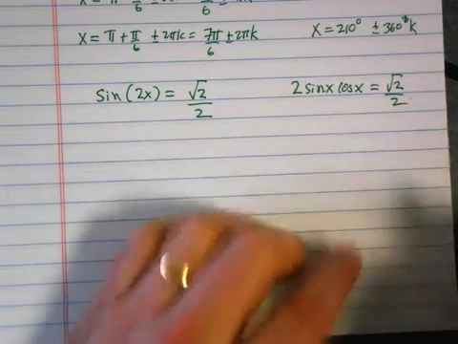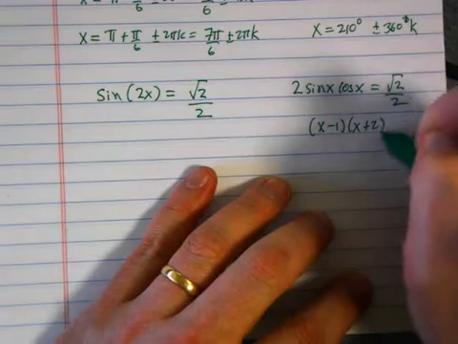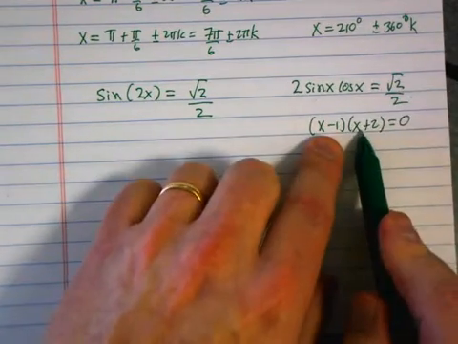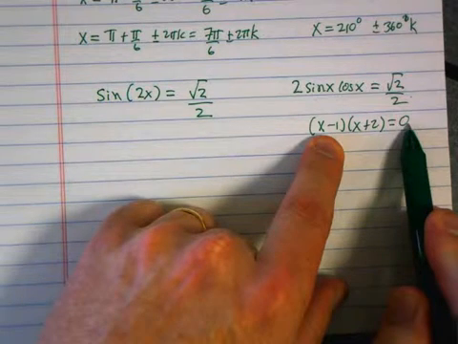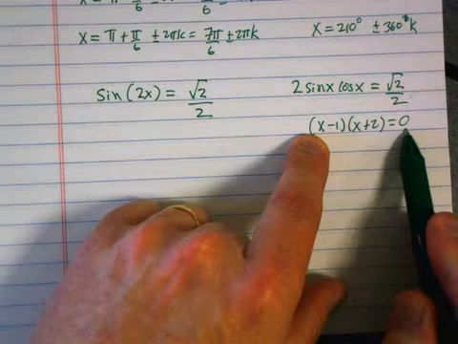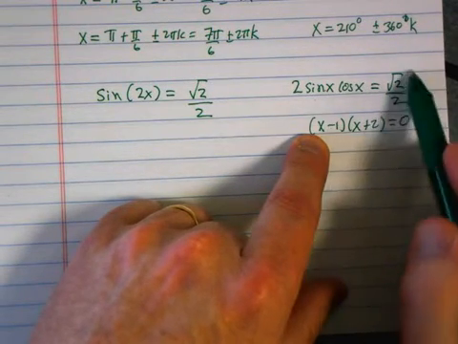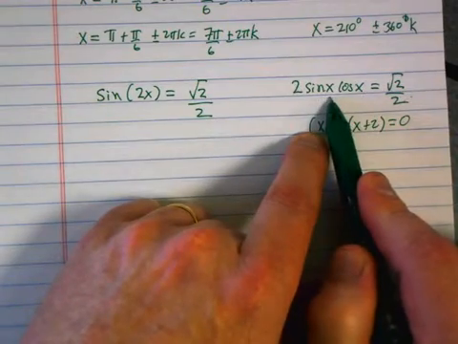It's kind of like back in Math 1412. You might have factored something, and you wanted it set equal to 0 so you can set each one equal to 0. If this number is not 0 over here, that doesn't work. So since this is a square root of 2 over 2, using that formula isn't wrong, but I don't think it helps.